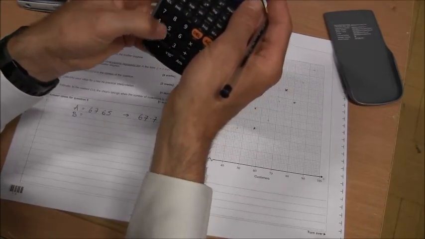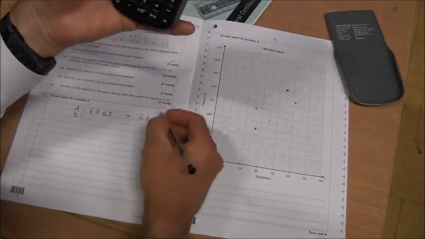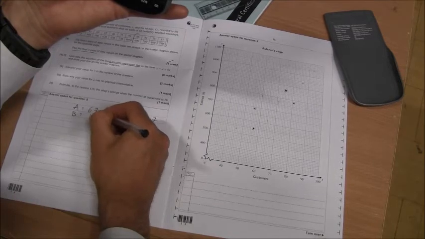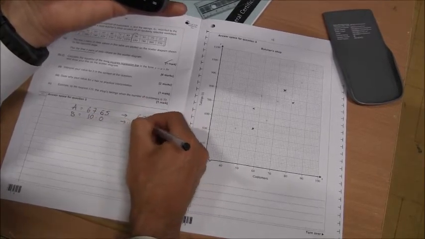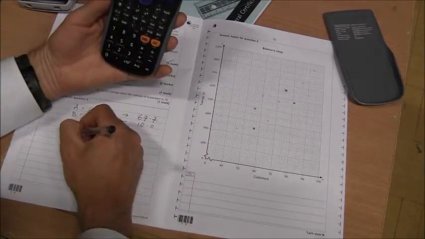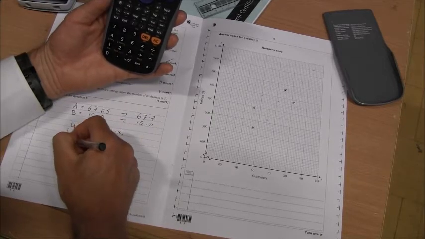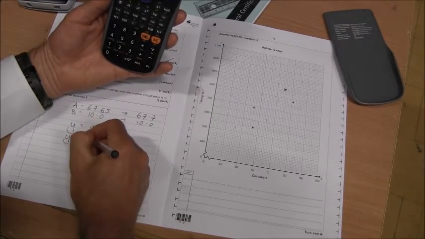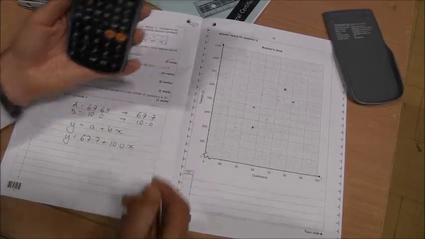Number 5, number 2 is 10.0. So it's quite nice and easy to work with. So 10.0, and I always like to write that in the form y equals a plus bx. So our equation is y is equal to 67.7 plus 10.0 lots of x.